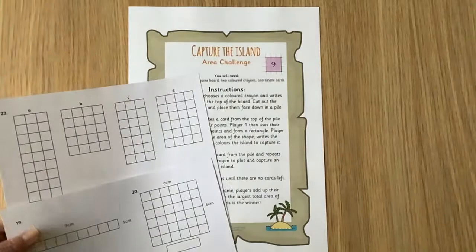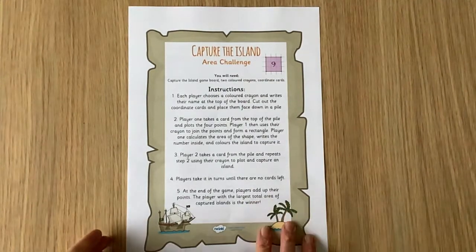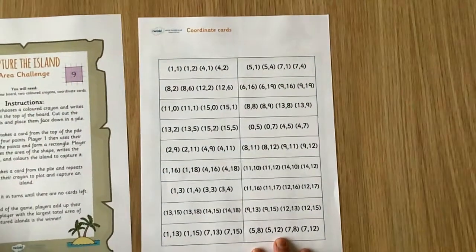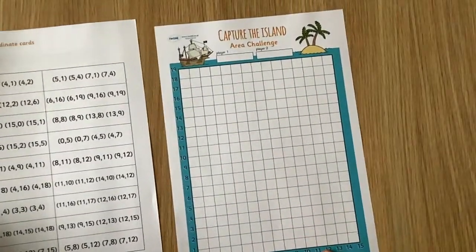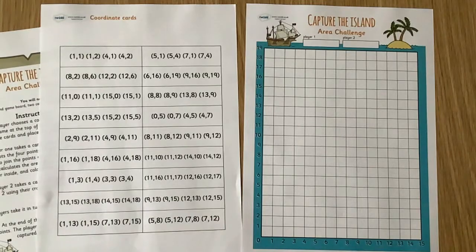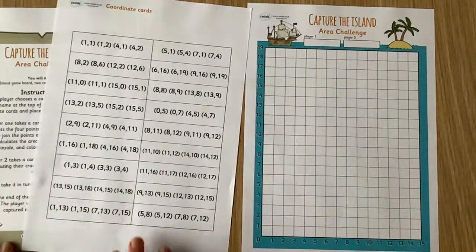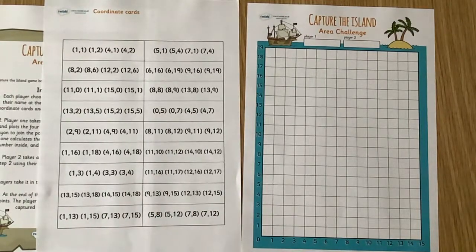Now, once you've got those done, I would love you to play a game. On the website, you can download this Capture the Island Area Challenge. It's a 2-person game, so challenge somebody in your house. There is a set of instructions. Then you're given a set of coordinates and you're also given a map. What you need to do is take these sets of coordinates and cut them out. So get some scissors and cut these out into individual cards.